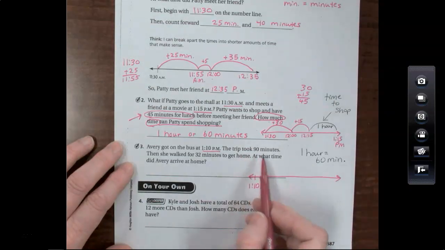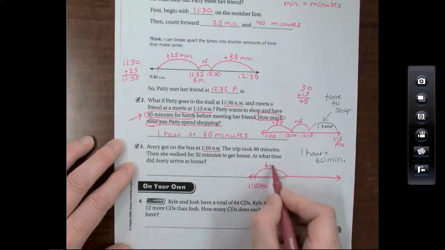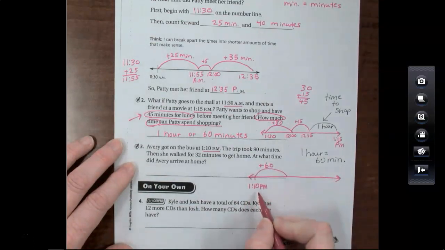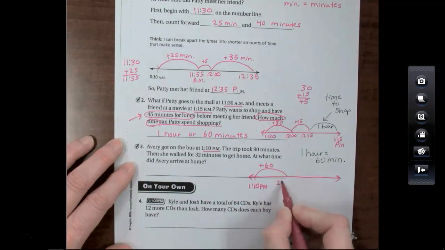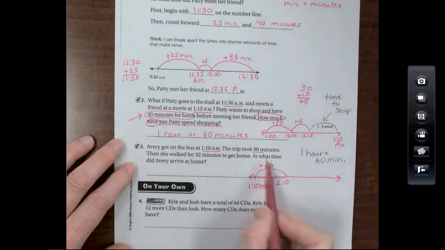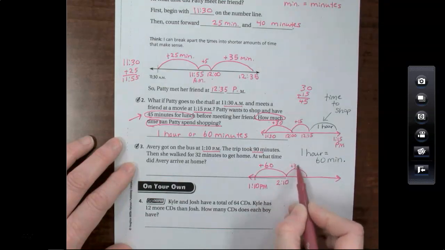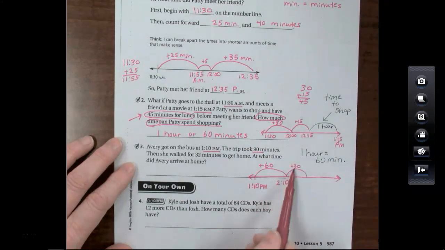Okay, the trip took 90 minutes. Well, let's do an hour. We know that is 60 minutes. So if you add 1 hour to 1:10, it's going to be 2:10. Okay, but it took 90 minutes. 60 minutes is only part of that 90 minutes. So if you add another 30 minutes, that's your 90 minutes, because 60 plus 30 is 90.